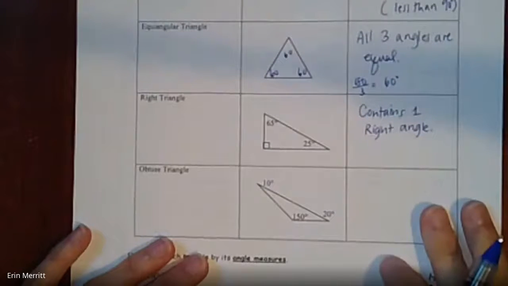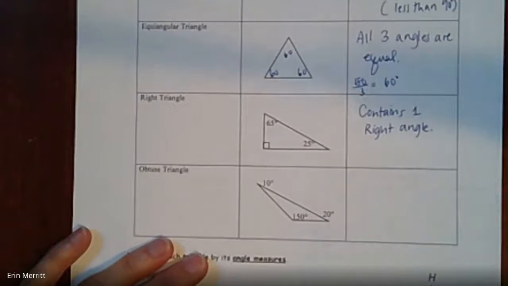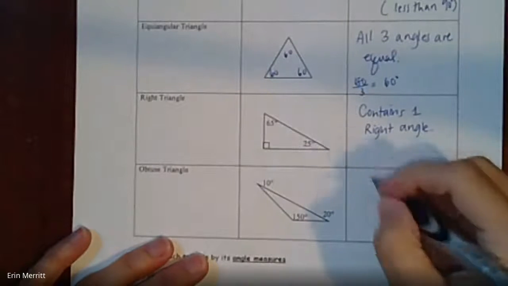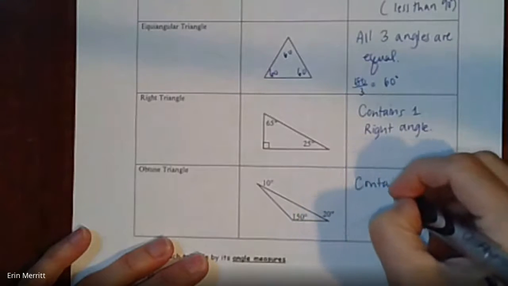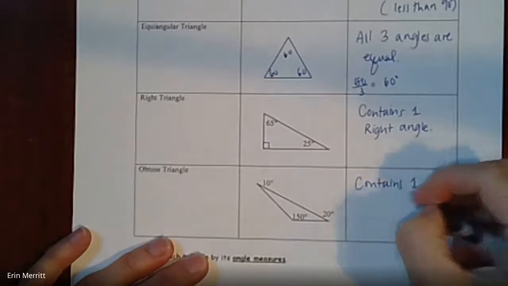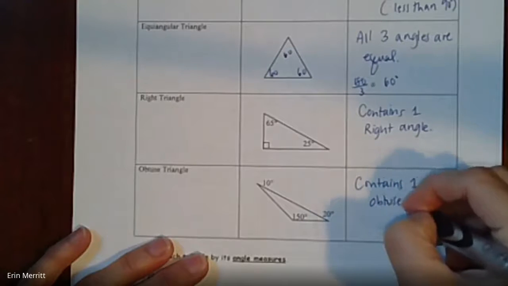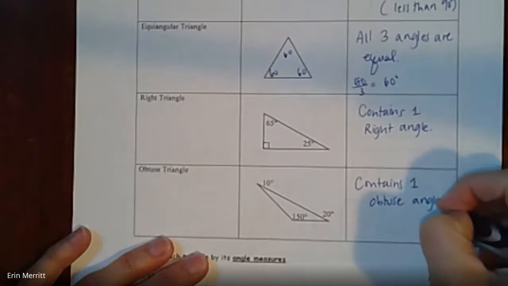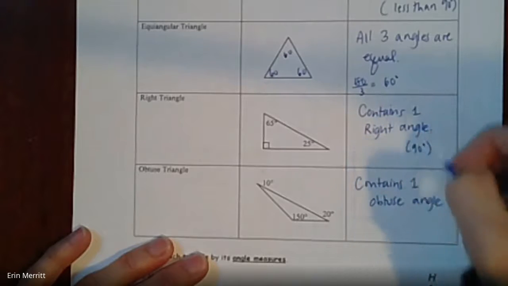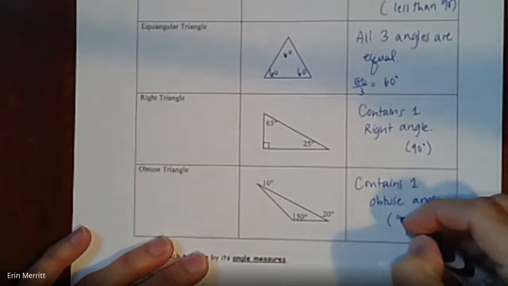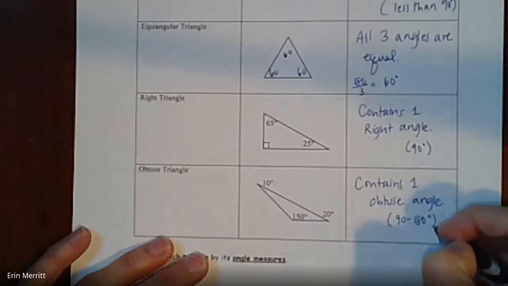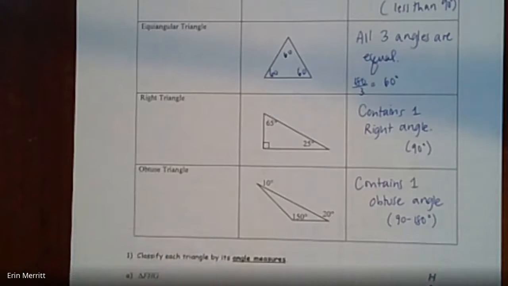And then same goes for an obtuse triangle. Not that it contains a right angle, but it contains one obtuse angle. And just to clarify, right angle meaning it's 90, obtuse angle meaning it's between 90 and 180 degrees. So greater than 90, but less than 180, all right?